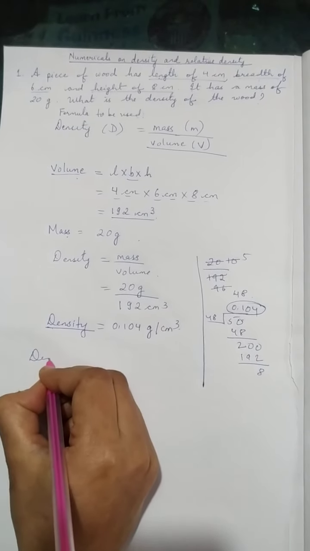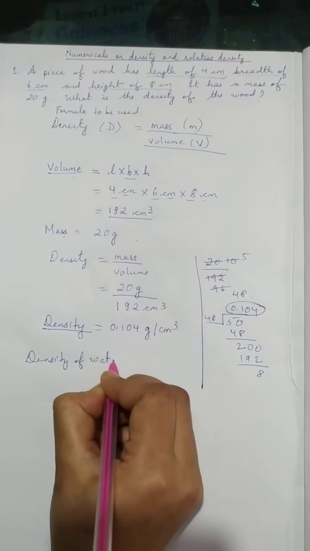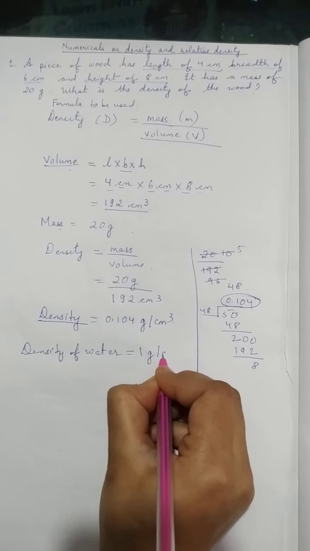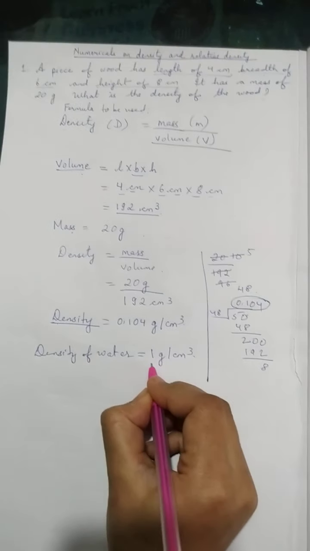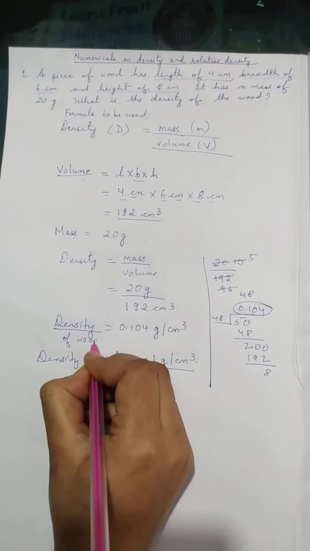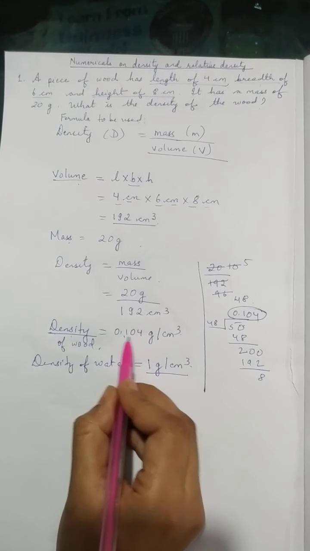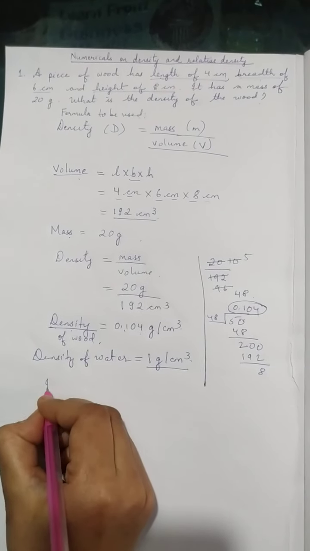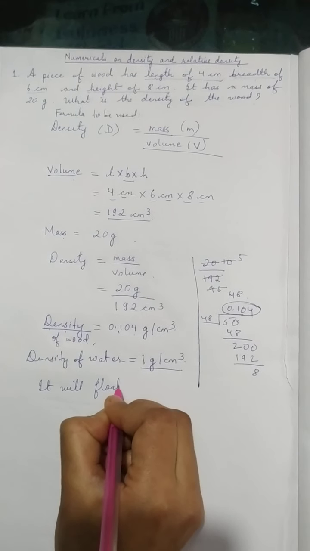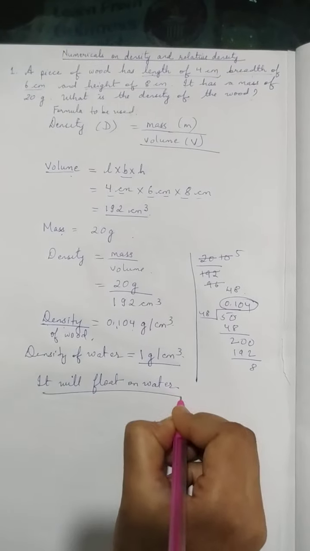We know density of water in CGS unit is 1 gram per centimeter cube. Now compare this density of water with the density of the wood. If you compare these two values, you can see that the density of wood is less than that of water, so it will float on water.